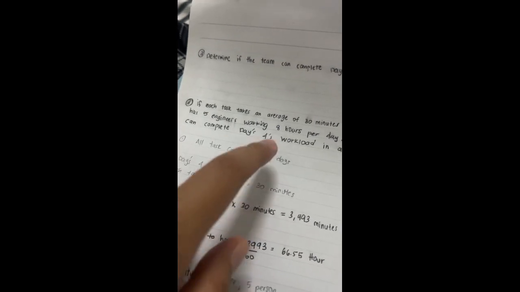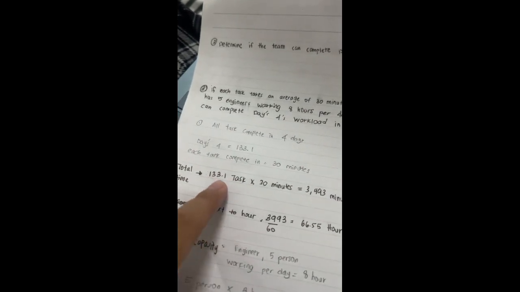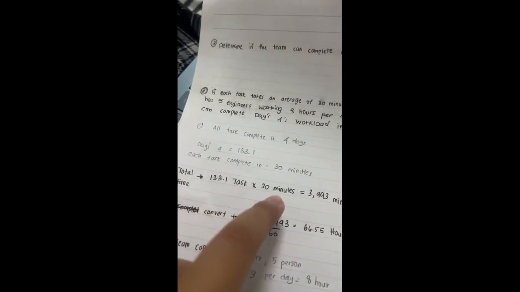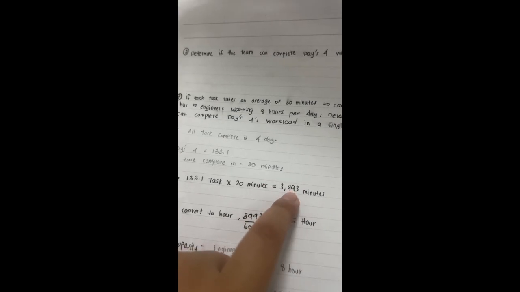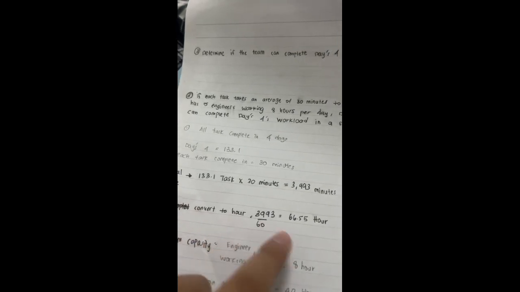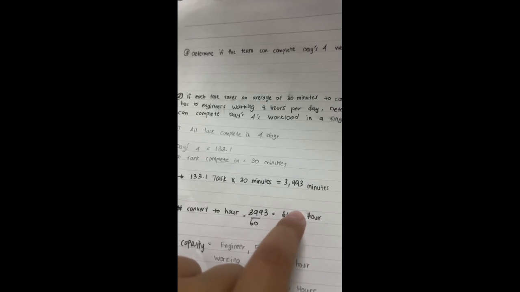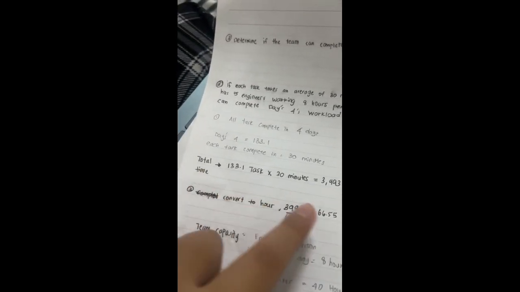And it starts to complete in 30 minutes. So we just multiply the tasks by 30 minutes, and we got 3993 minutes. We need to find it in hours, so we must convert to hours. 3993 divided by 60, and we got 66.55 hours, which is the total time to complete the tasks in 4 days.